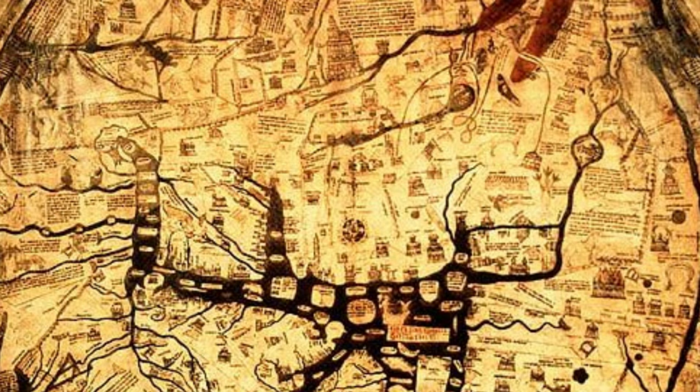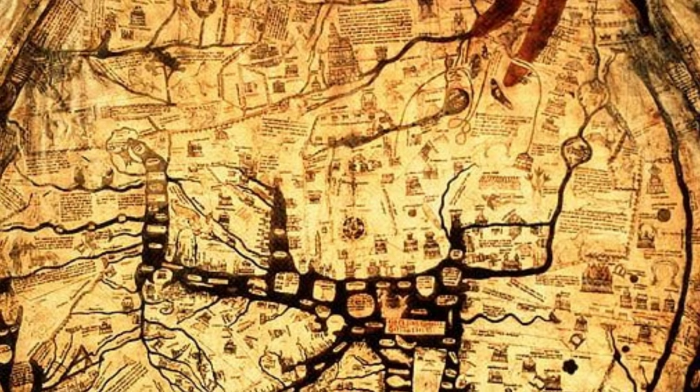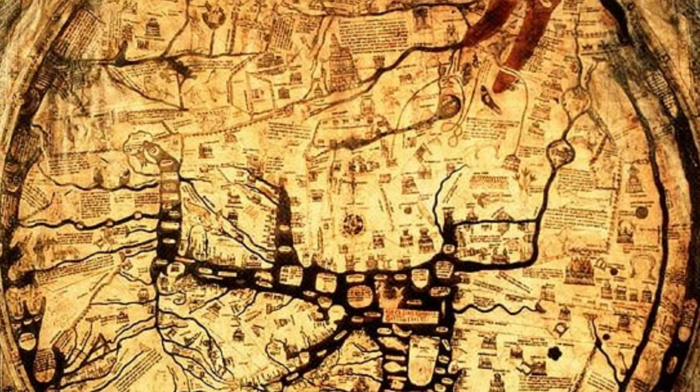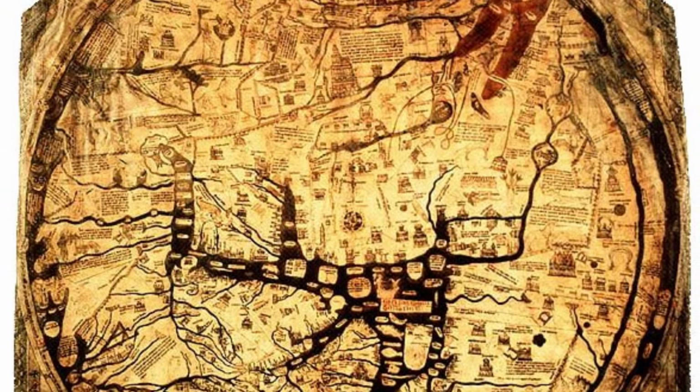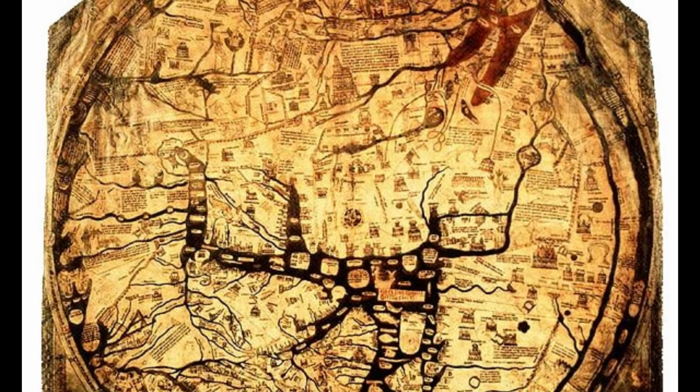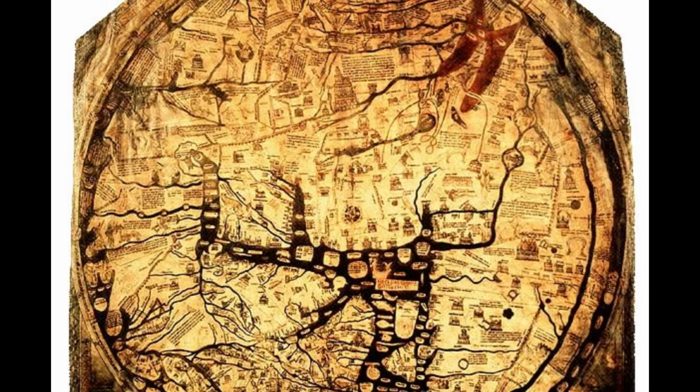Now look at the bullseye in the middle. That tiny dot is Jerusalem. To them, the holy city was the literal center of the universe. But the scary part is the outer rim. We won't make you squint to find them, but the edges of this circle are packed with drawings of monsters. Headless men, dog-faced warriors, and dragons.